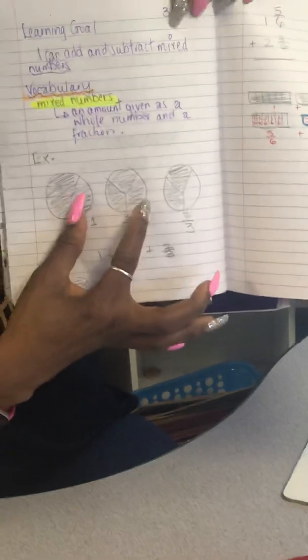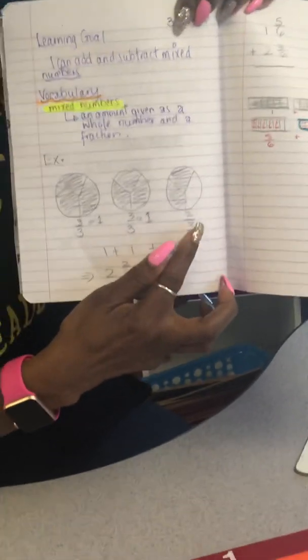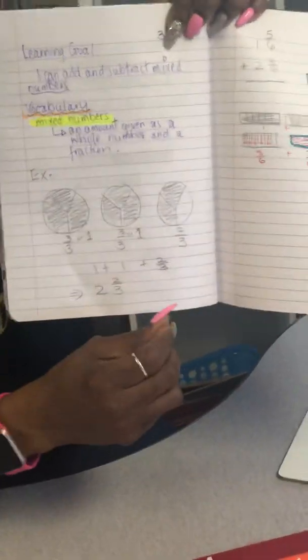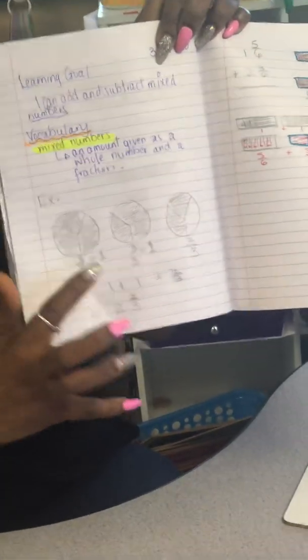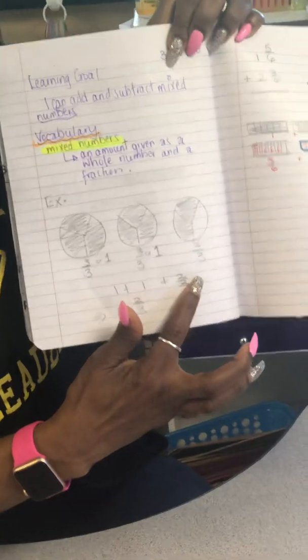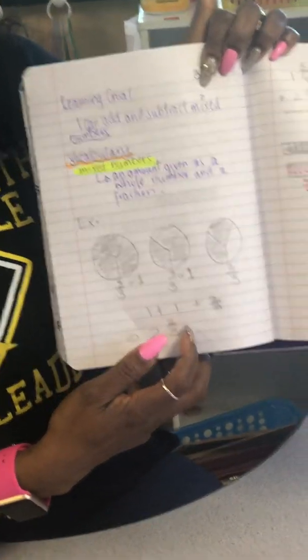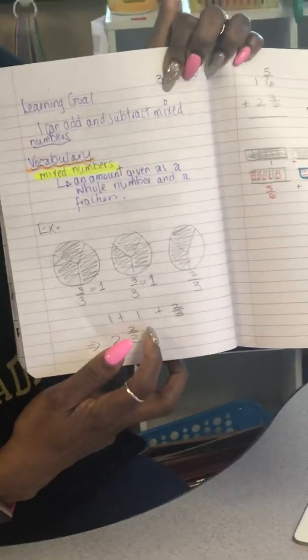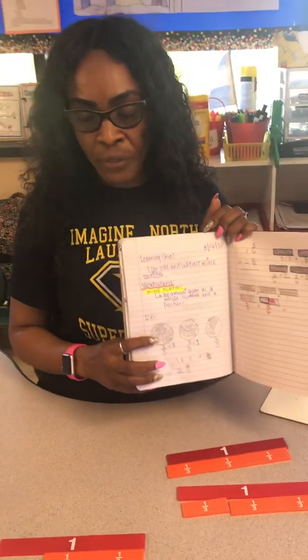Put them together, we have 2 wholes, and then we don't have a complete whole, so we call it a fraction, because a fraction is a part of a whole. Remember, a fraction is a part of a whole. So when we put it together, we have 1, 2, and then we have 2 thirds. So we're going to write it as 2 and 2 thirds, or 2 and 2 over 3. And that's what we call a mixed fraction.